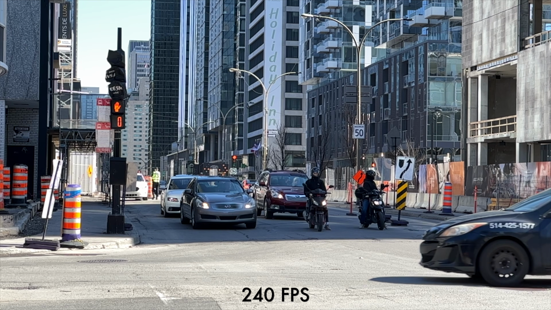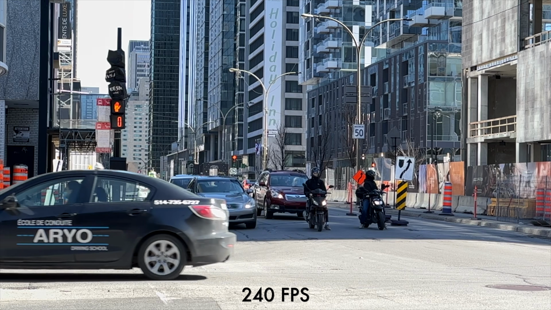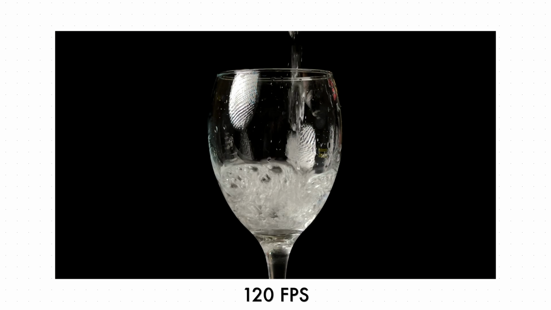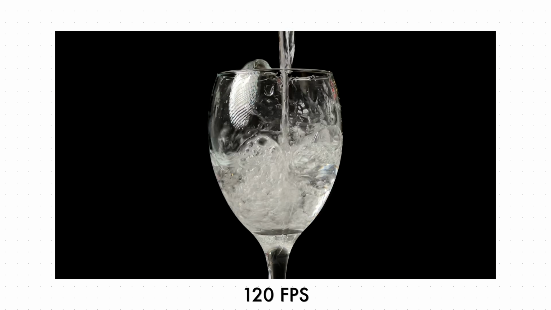240 FPS is great, but you should only use this option when you have plenty of light available. Shooting at higher FPS means using a faster shutter speed. When you're using a faster shutter speed, the amount of light reduces and therefore the camera has to increase the ISO to compensate for the exposure. If the amount of light available is not enough, I would not recommend shooting in 240 FPS.